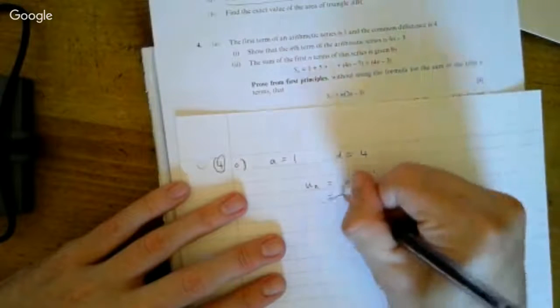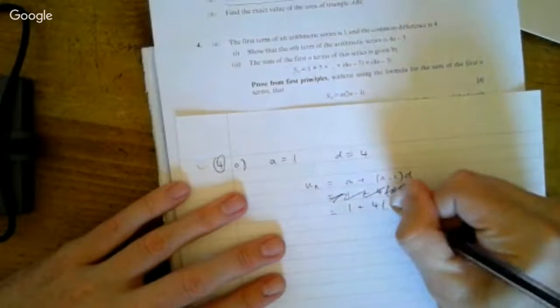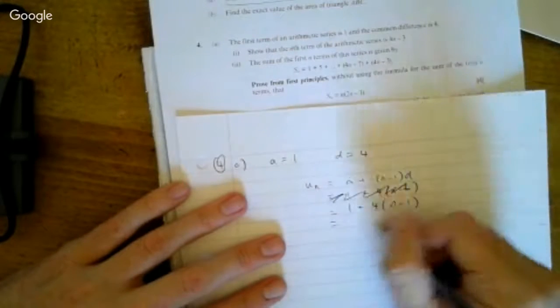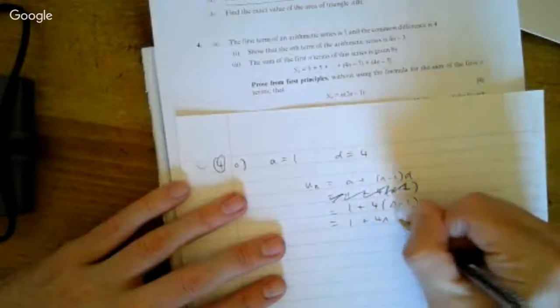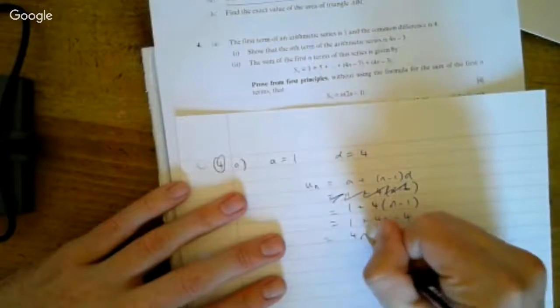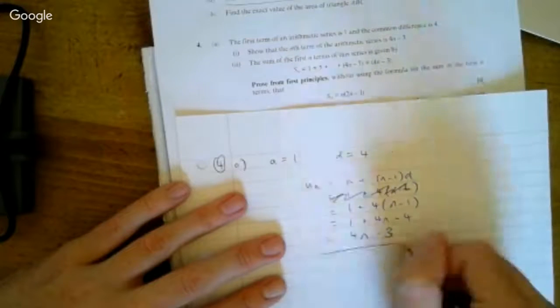That's not the best one, I'm going to write that out again. 1 plus 4 n minus 1 there. I'm then going to expand that bracket, so I'm going to get 1 plus 4n minus 4, and then I'm going to write the n bit first, and then that would be minus 3.